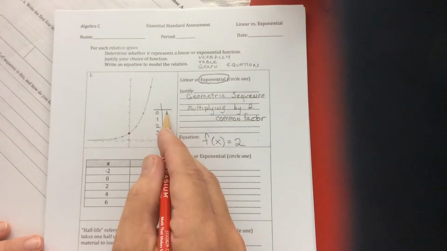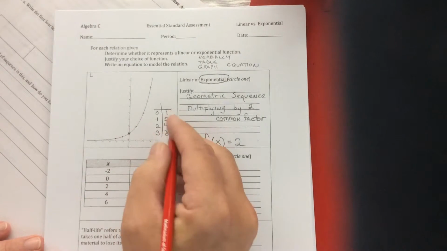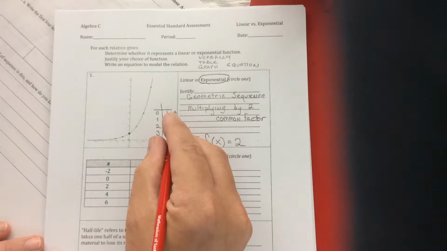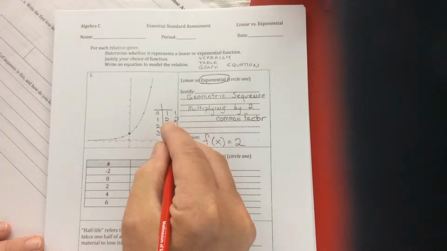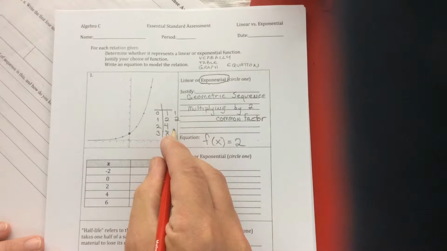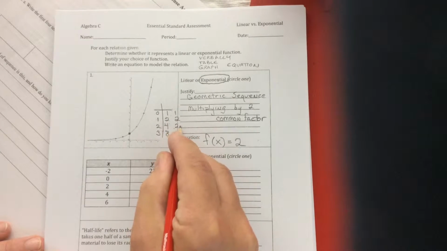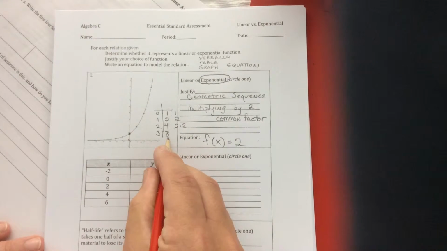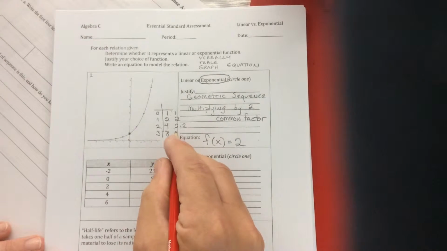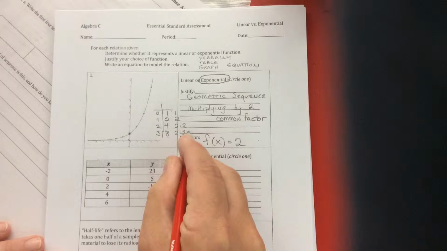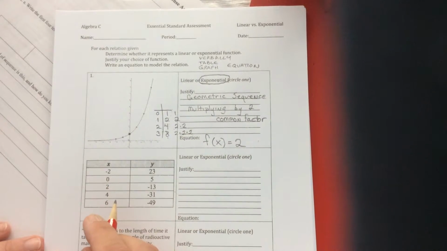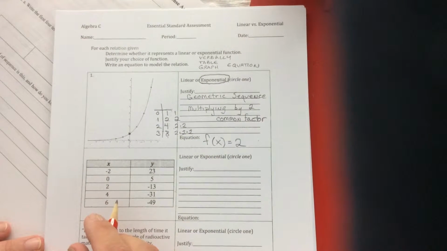So what happens from here to here? If this is where it starts, this is where it's multiplied by 2. And this one? So it's 2 times 2. And this one? Anybody see a pattern? What is it? Right, what do we call that?